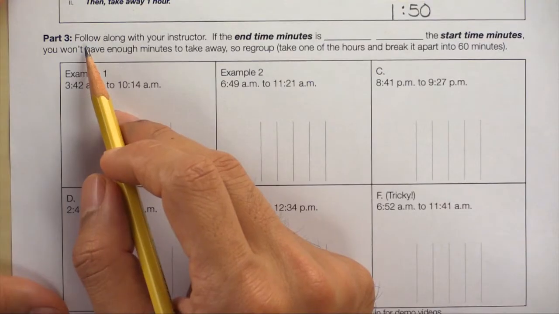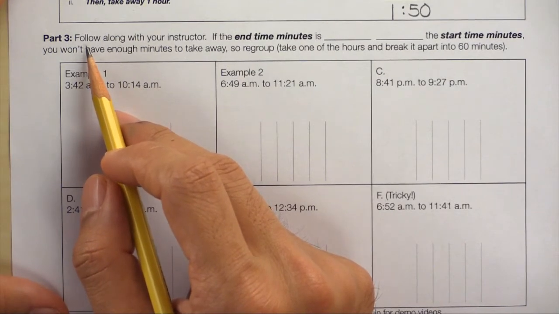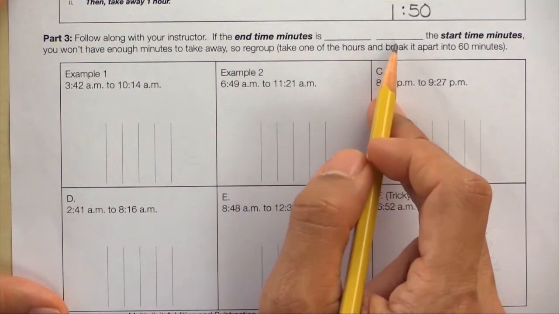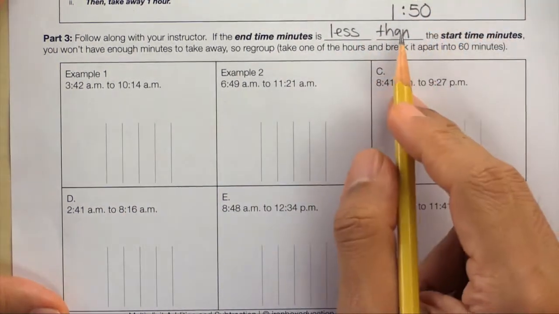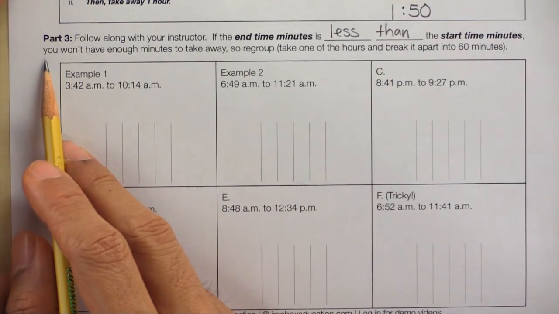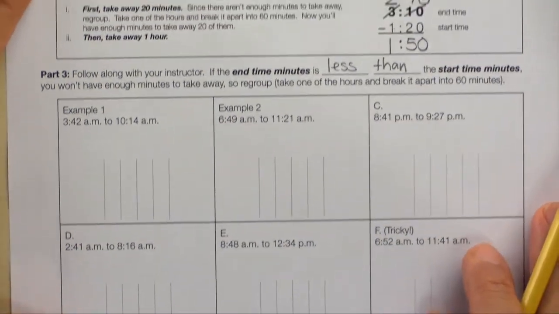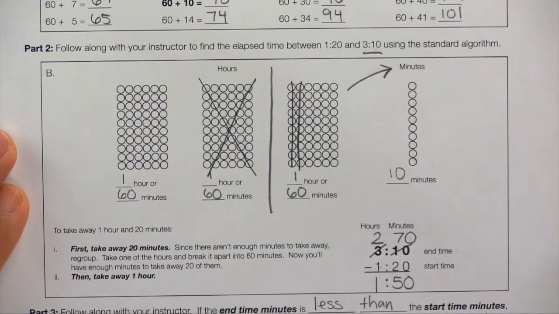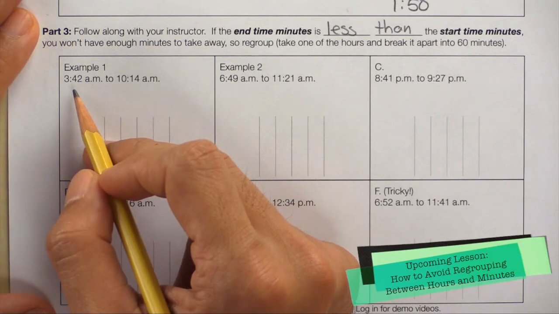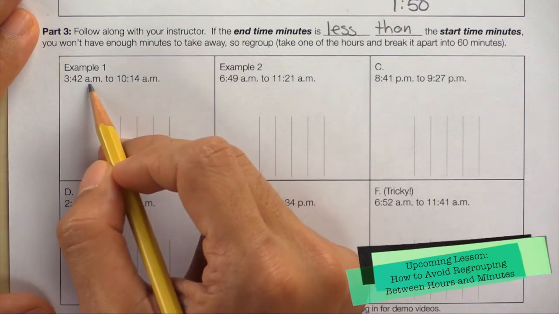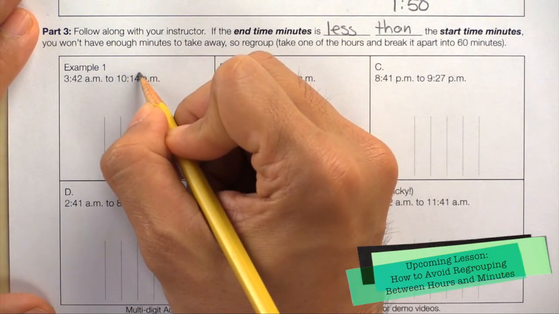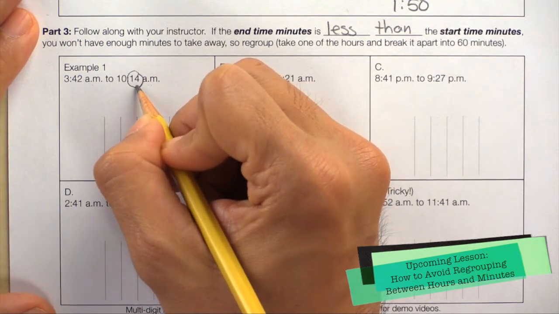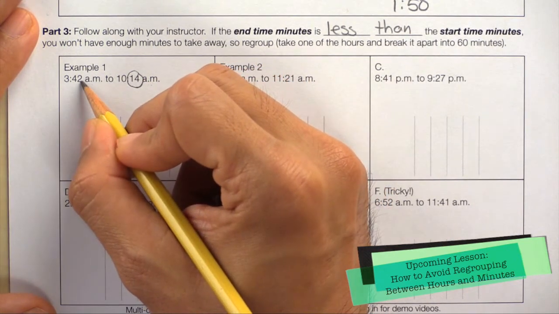Here's part 3. Students are going to follow along with their instructor. If the end time minutes is less than the start time minutes, you won't have enough minutes to take away, so regroup, just like we did here. Here's example 1. 3:42 a.m. to 10:14 a.m. This is an AM to AM problem, so we don't need a 24-hour clock. Notice though that the end time minutes, 14 minutes, is less than 42 minutes, so we are going to have to regroup. Let's rewrite the problem vertically.